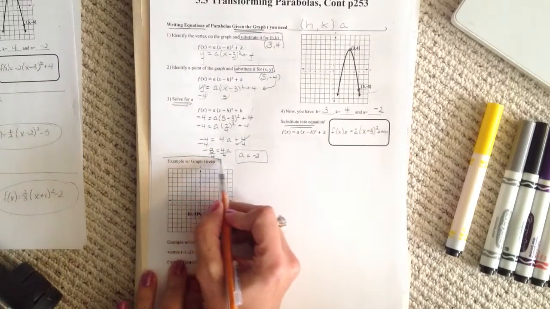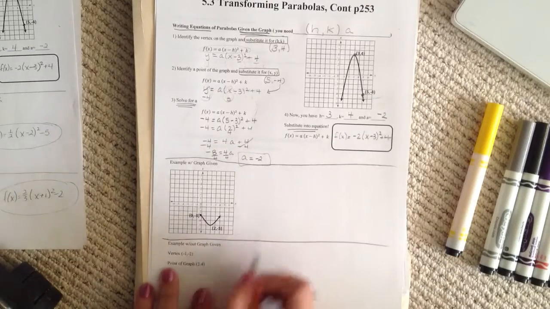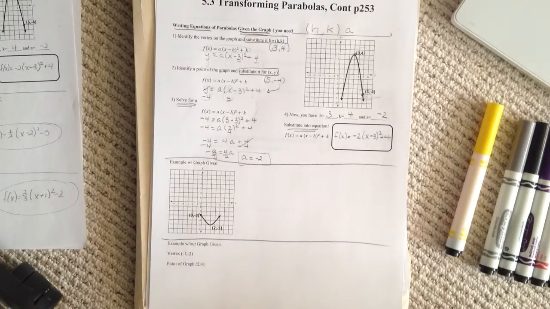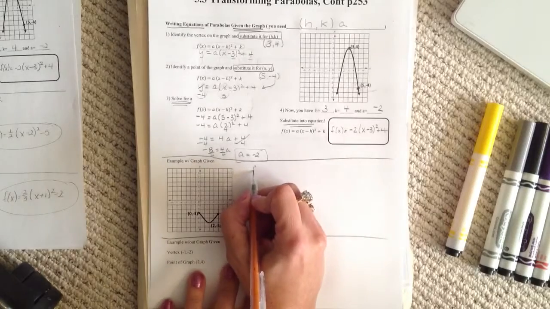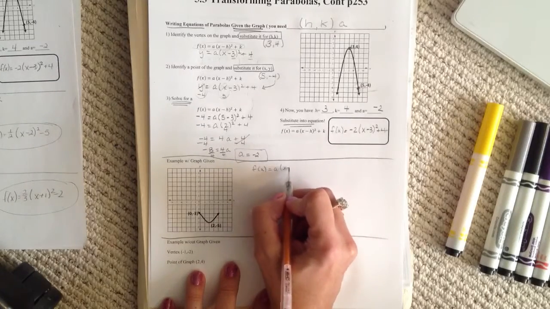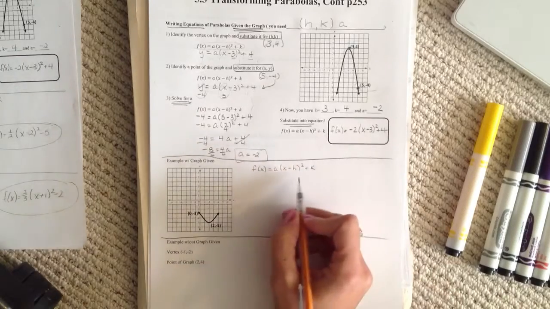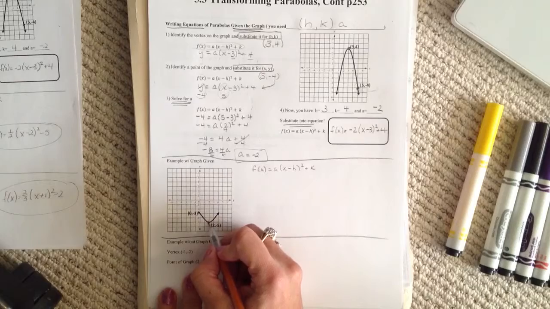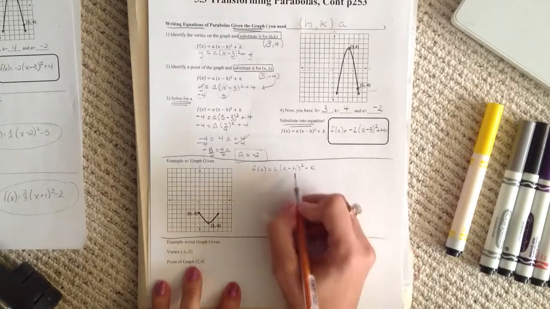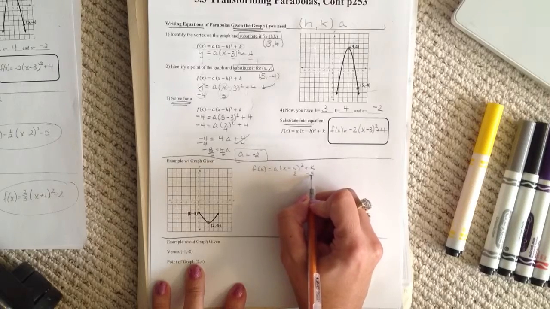Example with the graph given. So I've given you the graph right over here. We're going to do the exact same thing we just did, okay? So maybe a little more streamlined than all of those steps up there. Start with your vertex form of your line. Find the middle. Here it is, h, k, 2, negative 5. So h is 2, and k is negative 5.